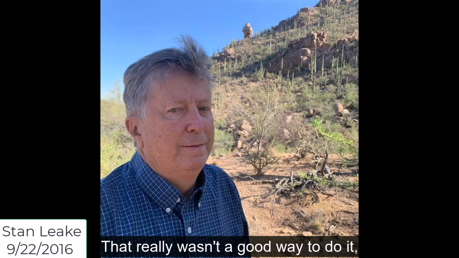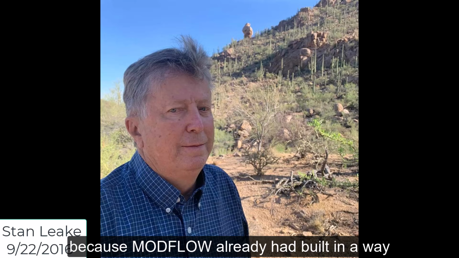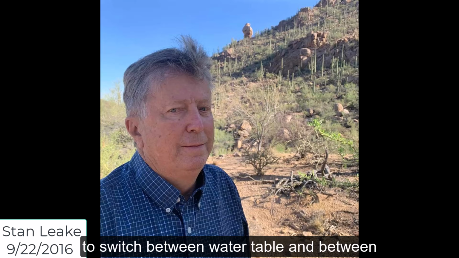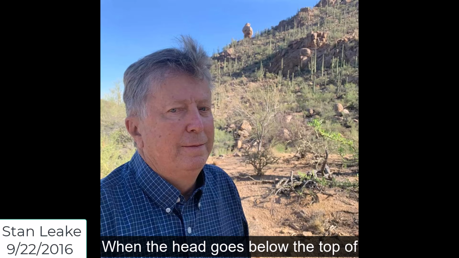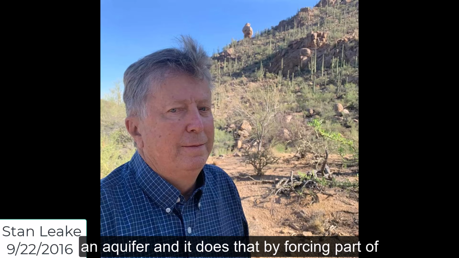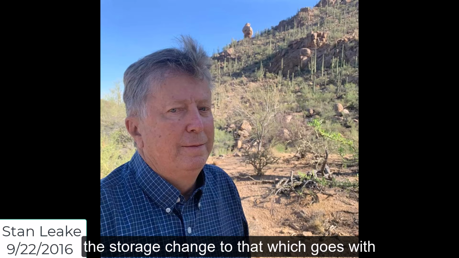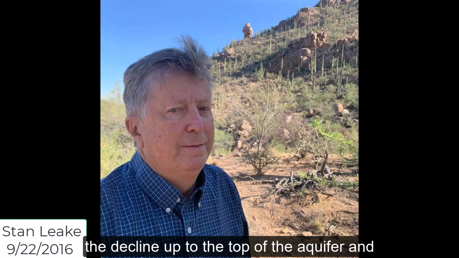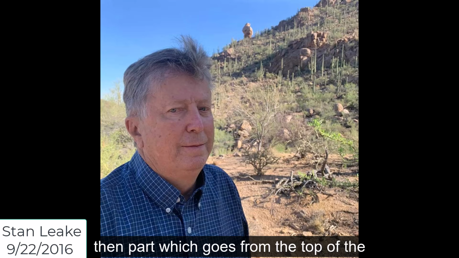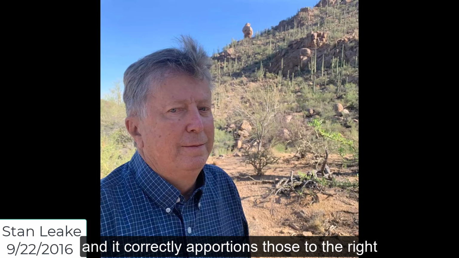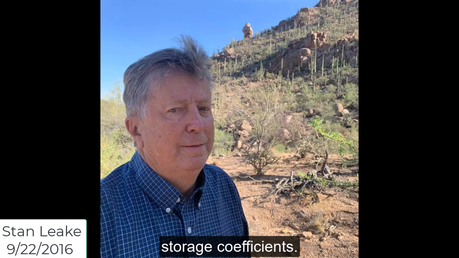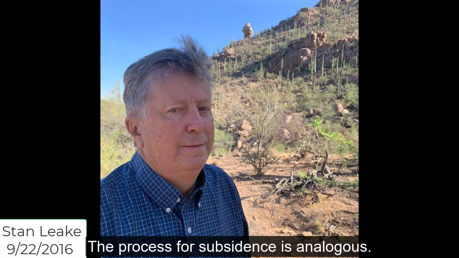And that really wasn't a good way to do it, because MODFLOW already had built in a way to switch between confined and unconfined storage properties. When the head goes below the top of an aquifer, it does that by forcing part of the storage change to be that which goes with the decline up to the top of the aquifer, and then part which goes from the top of the aquifer to the ending head in the time step, and it correctly apportions those to the right storage coefficients. The process for subsidence is analogous.